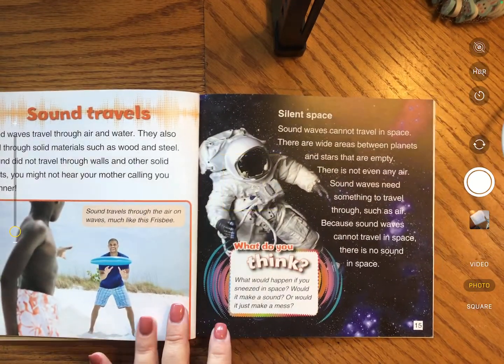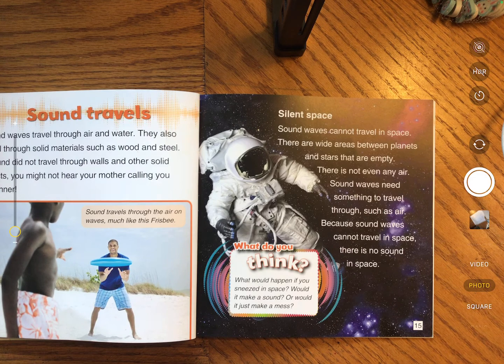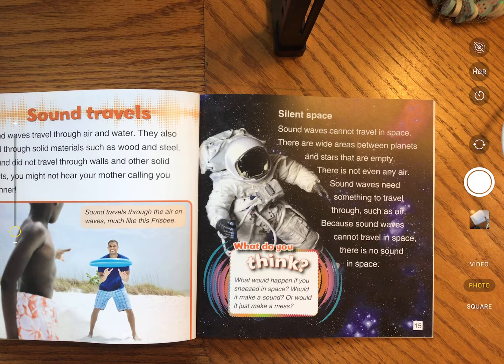Silent space. Sound waves cannot travel in space. There are wide areas between planets and stars that are empty. There is not even any air. Sound waves need something to travel through, such as air. Because sound waves cannot travel in space, there is no sound in space. What do you think? What would happen if you sneezed in space? Would it make a sound, or would it just make a mess?